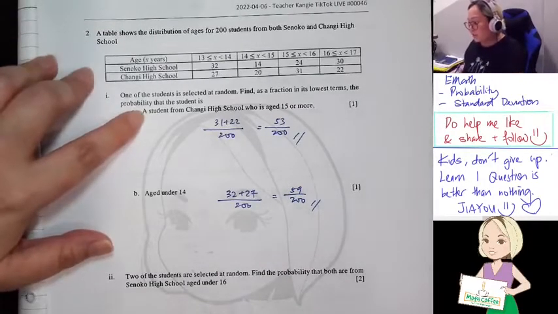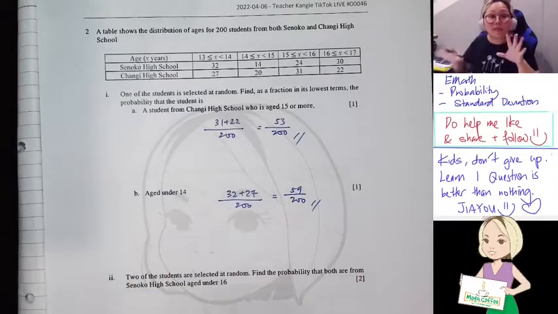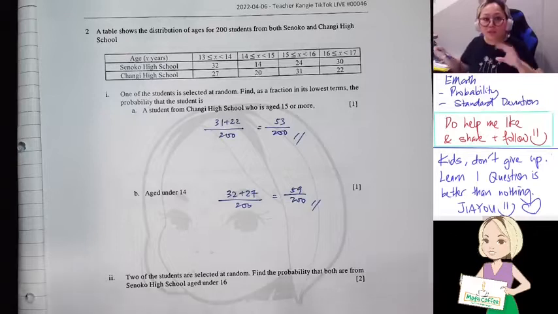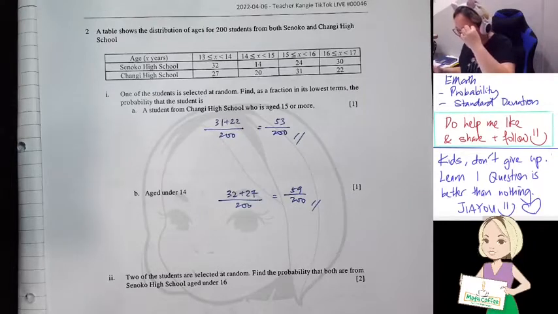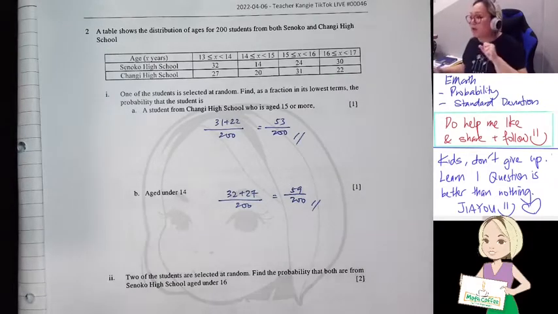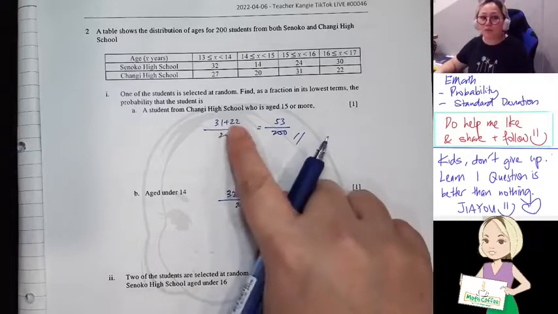Oh no, because you see, they say what's the probability that a student from Changi High School. But they still pick the student from two schools, you see. It's not picking from the Changi High School. That's why it's out of 200. Yes, because one of the students is picked randomly from both schools. They did not mention pick from the Changi High School. Pick from both schools, and what's the probability that it will be a student from the Changi High School who is age 15 or more. That's why the denominator is both schools. The numerator is only the Changi High School, 31 plus 22.